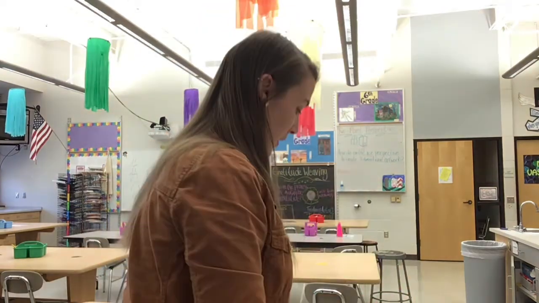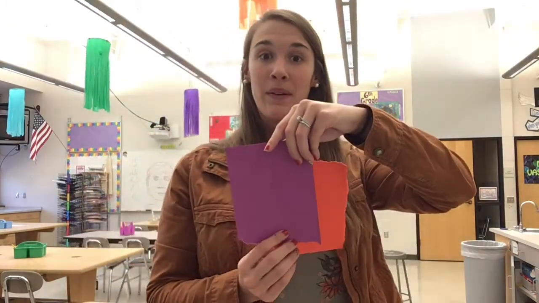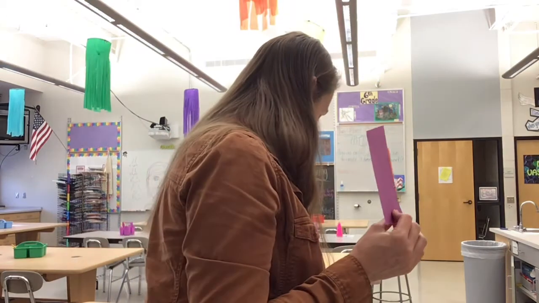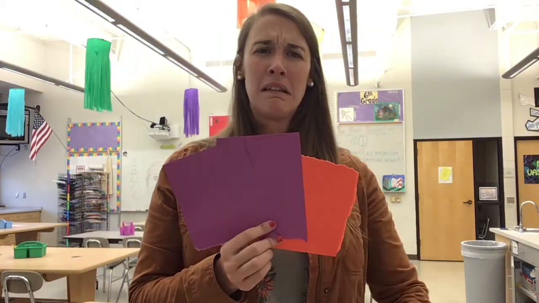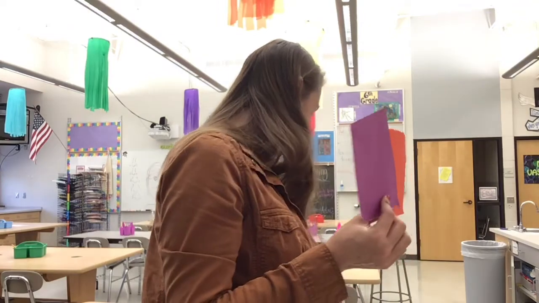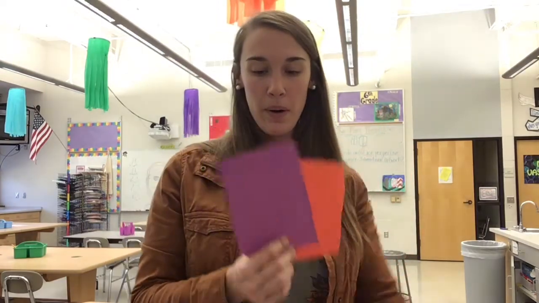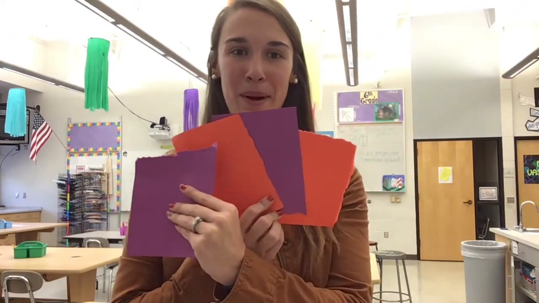So if I start with orange, and next comes purple, and then I do purple again. Ugh, that's not a pattern. I missed orange because that's what we started with. Orange, purple, orange, next comes purple.